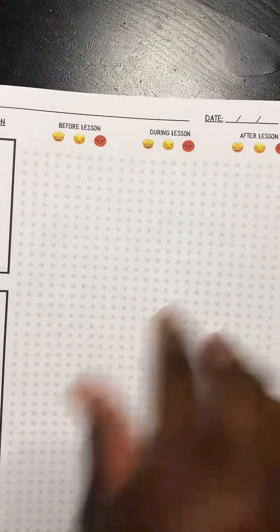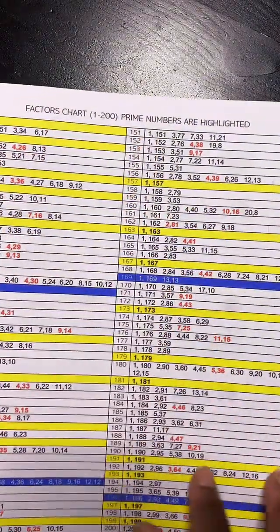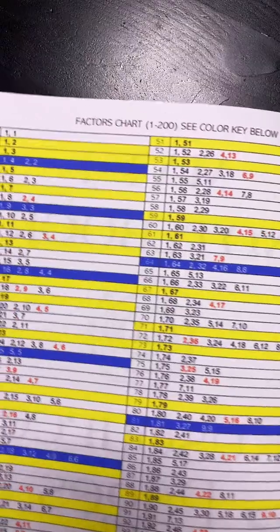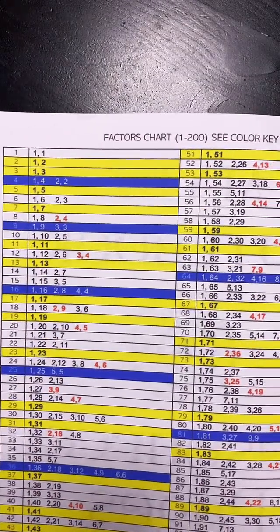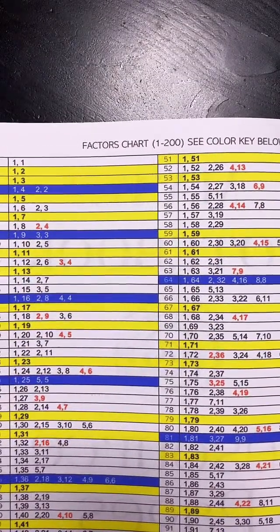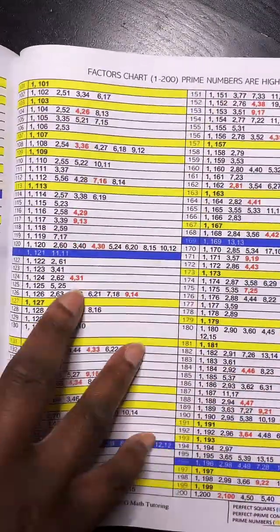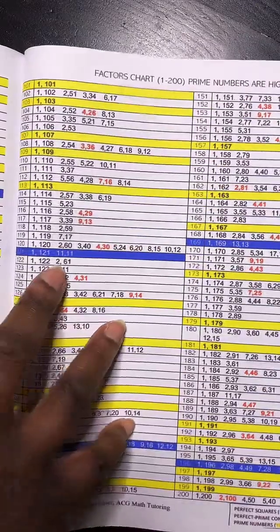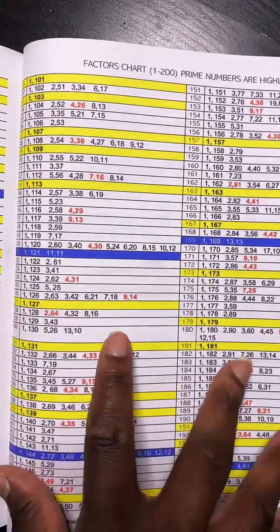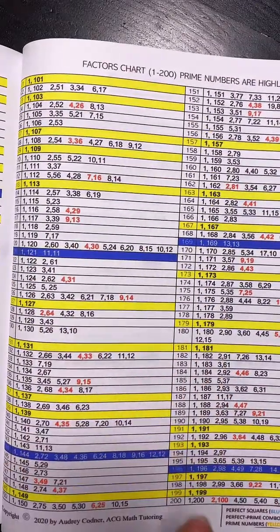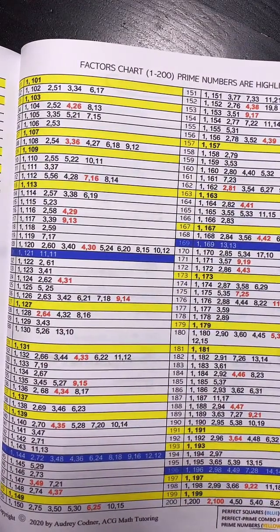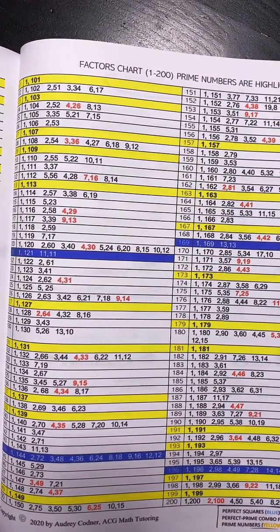In addition to these notes, I also have factor sheets. If you're not that strong with your multiplication, most factor sheets that I've seen go up to 100. My factor sheets go up to 200. This book is designed for advanced students, from 7th grade up to adults. Most notebooks are generally designed for elementary school kids, just to journal, right?